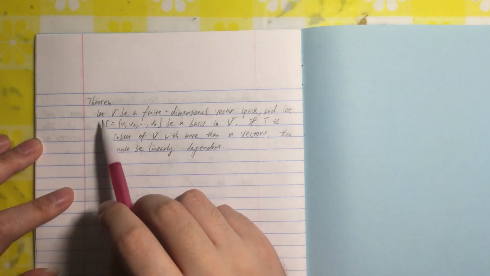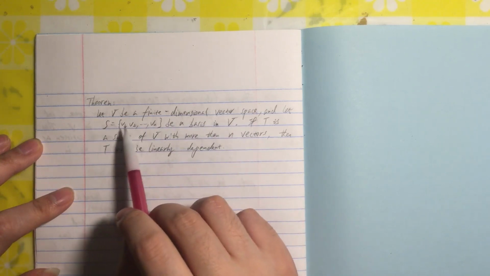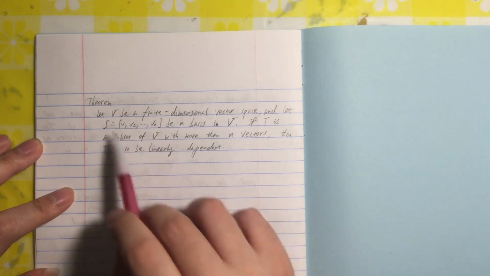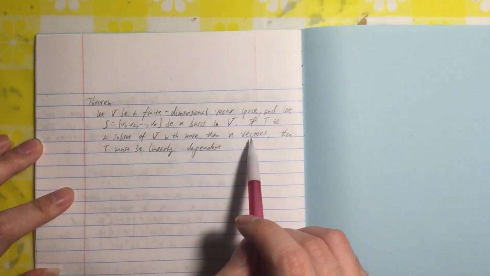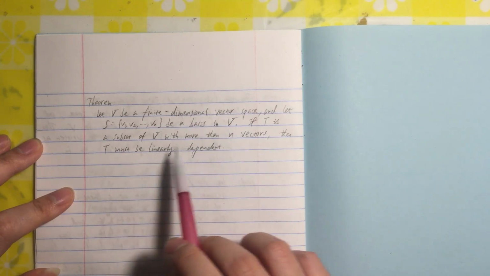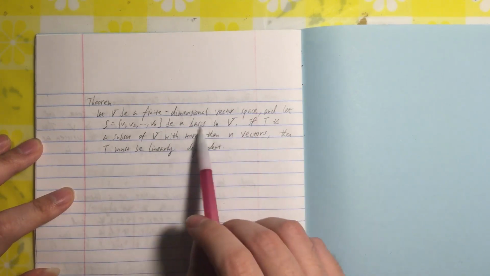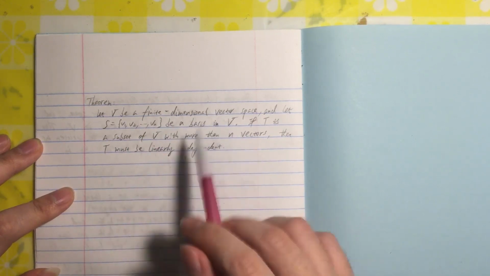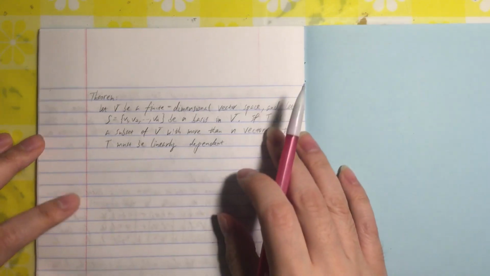Next theorem. Let V be a finite dimensional vector space, and let S equal to V1, V2, Vn be a basis in V. Here S has n vectors. If T is a subset of V with more than n vectors, then T must be linearly dependent. So this theorem says, if a basis in V has only n vectors, then any subset of V with more than n vectors must be linearly dependent. Let's prove it.